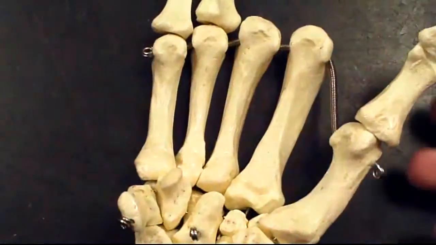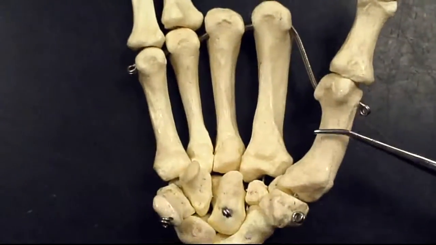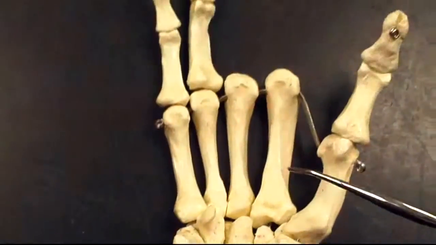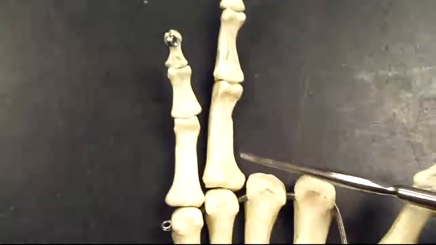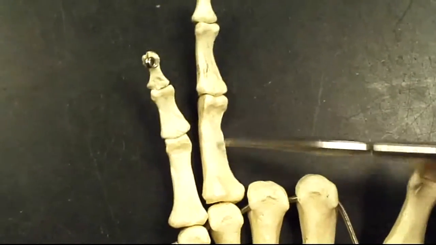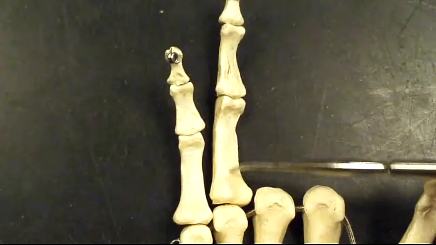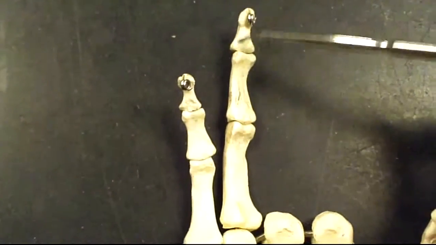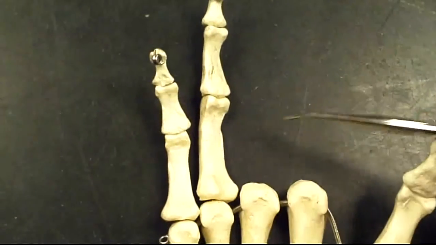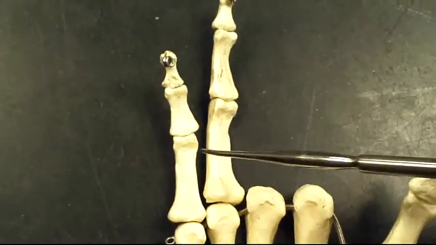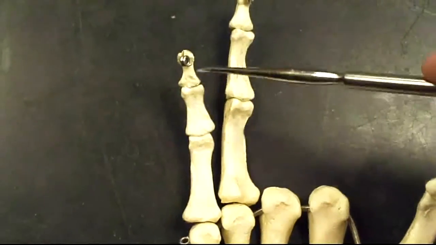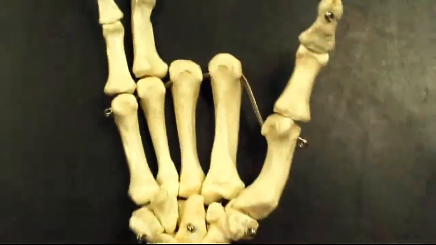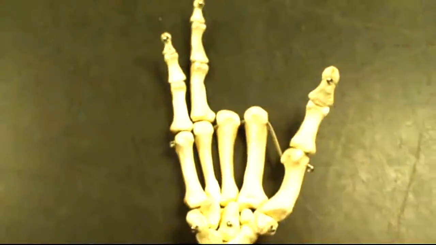The metacarpals, again, labeled laterally to medially. You have 1, 2, 3, 4, and 5. And then you also have the phalanges. So you have your proximal phalange, your middle phalange, and your distal phalange. Now all of these fingers, all 4 that should be here, have all 3 of those, but the thumb only has a proximal and a distal. So again, this is a right hand.